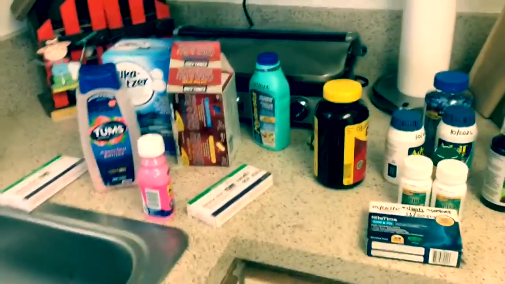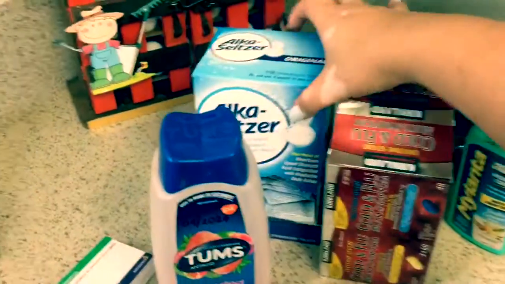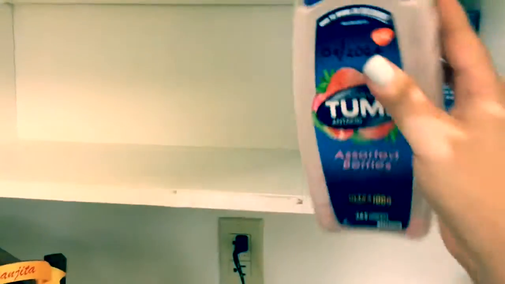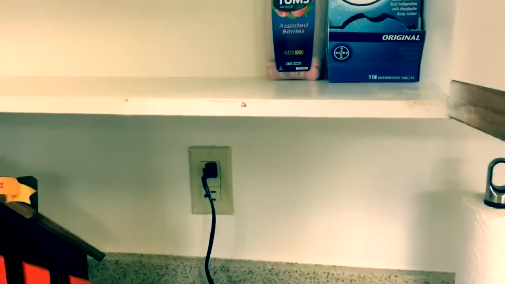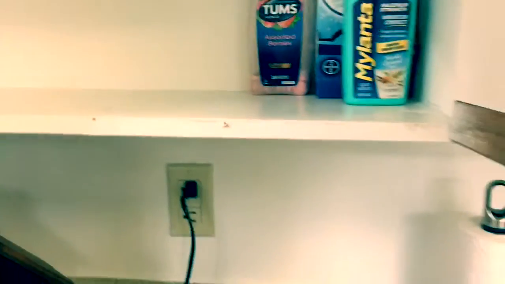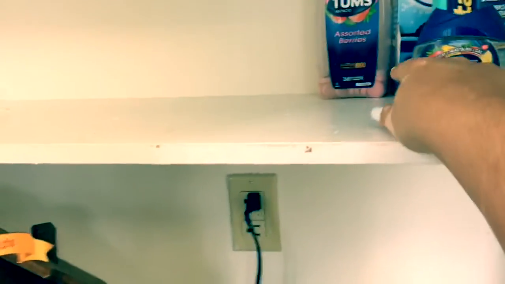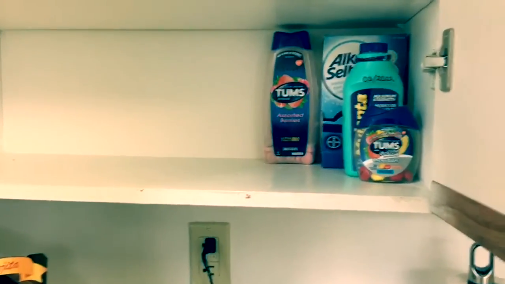The first thing I'm going to do is classify them. I'm going to start with the antacid medications that I see here. For example, I have Alka-Seltzer. I will put it here, and then in front of it, or next to it, I will put the Tums. And probably I will go with the Mylanta then. I will take the Tums and put them here. So every antacid medication will be on one side.